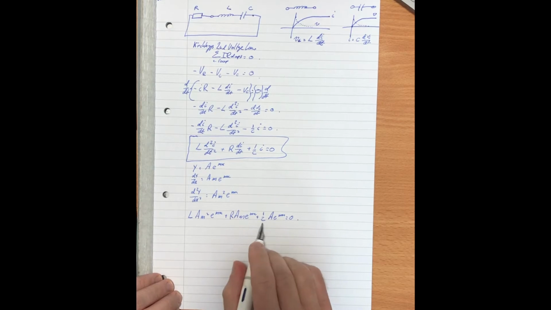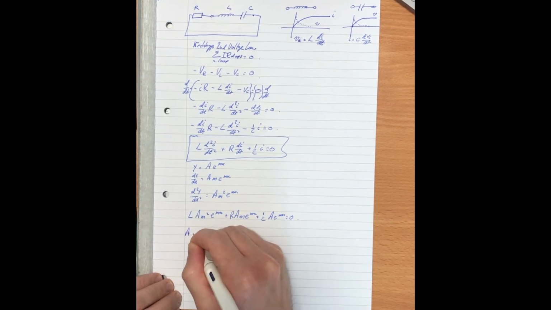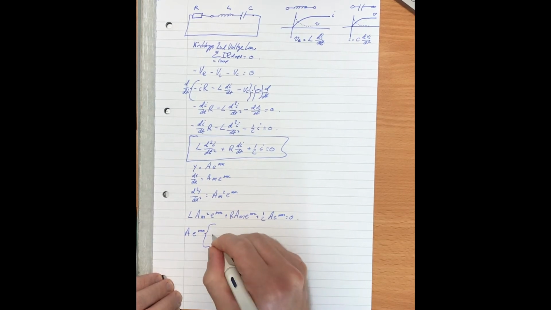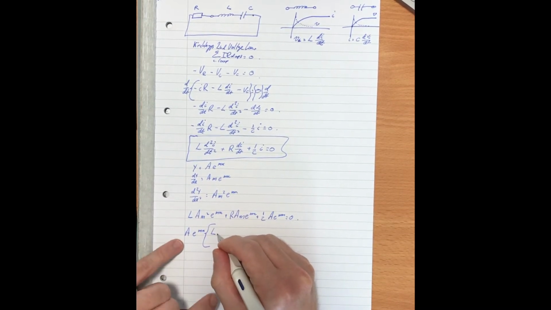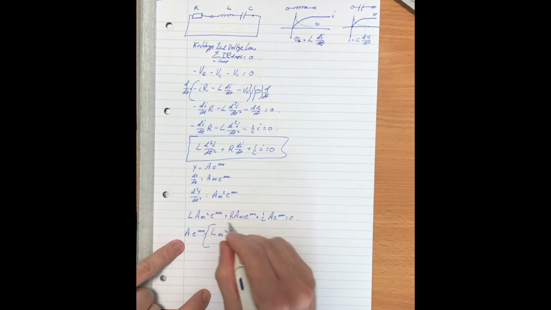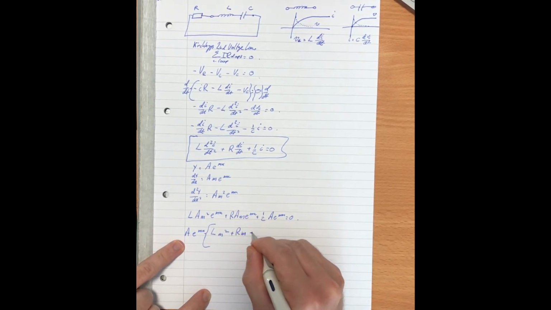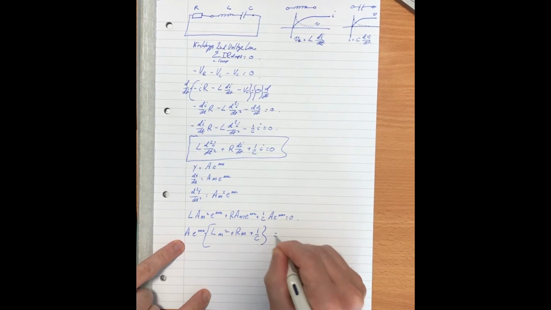And now we can take a e to the mx out, and say L m squared plus R m plus 1 over C equals 0.